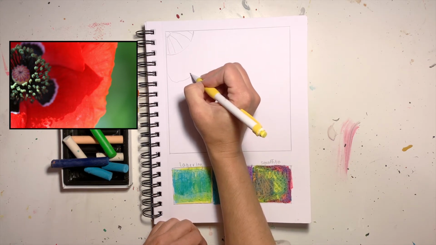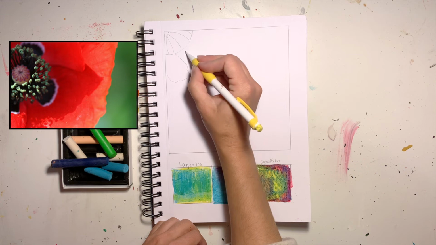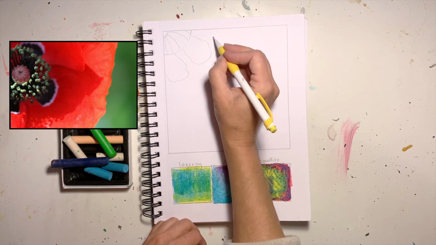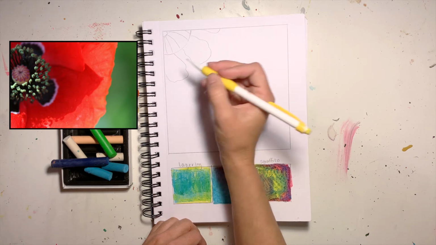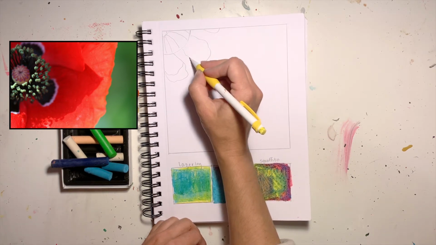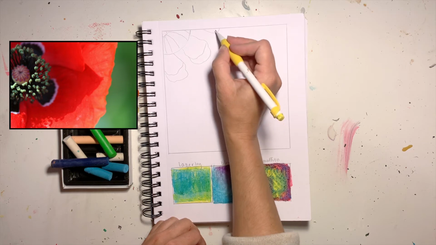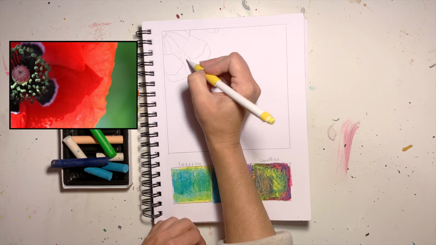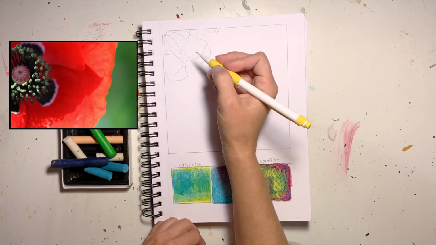Okay, so I'm using pencil, so using the reference image that is on the video here, or you can search up your own on Google. You can search up close-up poppy. I'm gonna do a quick sketch with pencil, and then basically I'm just going to color in using those techniques that we just learned with oil pastels.